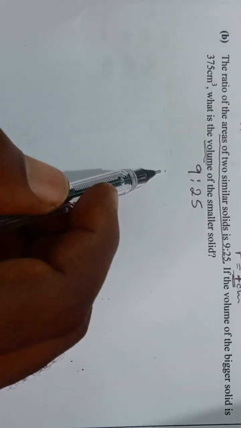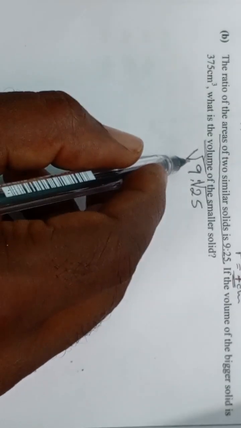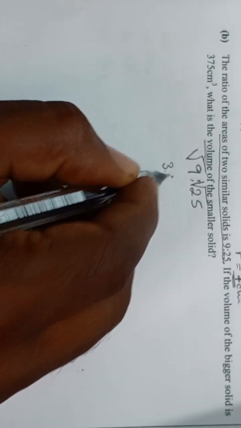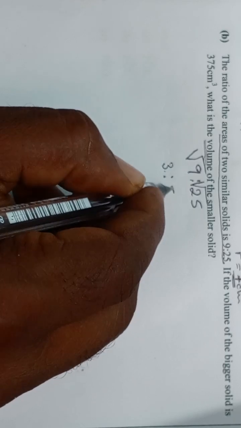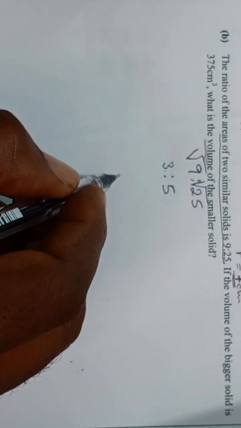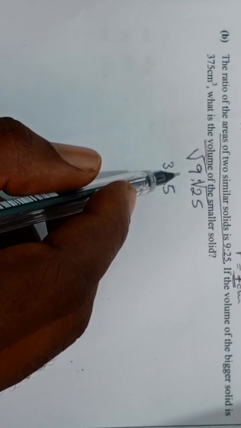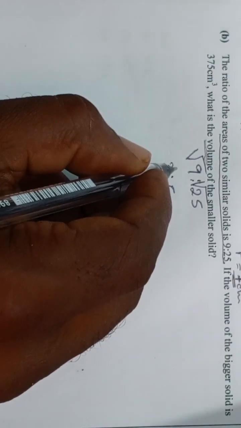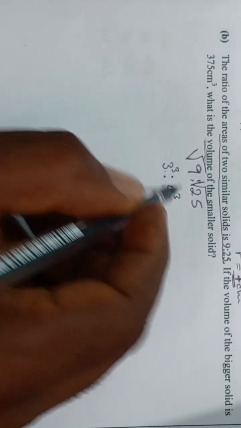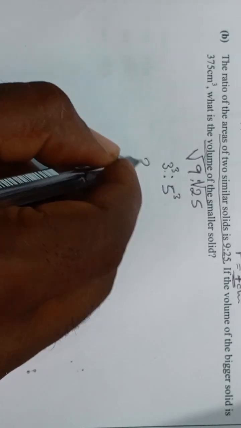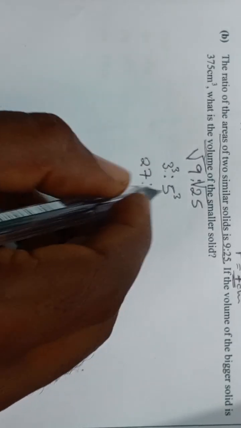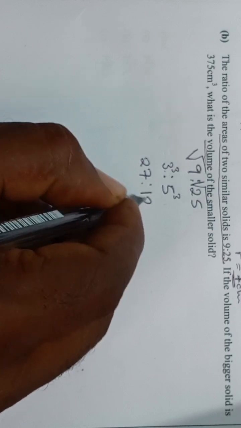So how do you convert? First of all, you take away the area by introducing the square root. The square root of 9 is 3. The square root of 25 is 5. Now we convert this to volume ratio. For volume ratio, you introduce power 3. So 3 to the power 3 is 27. 5 to the power 3 is 125.